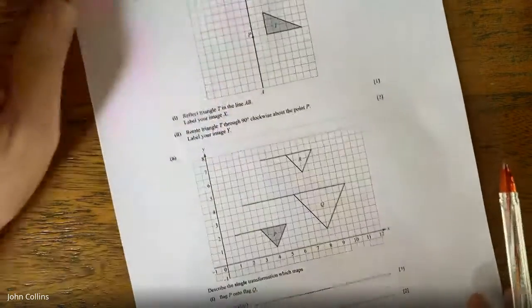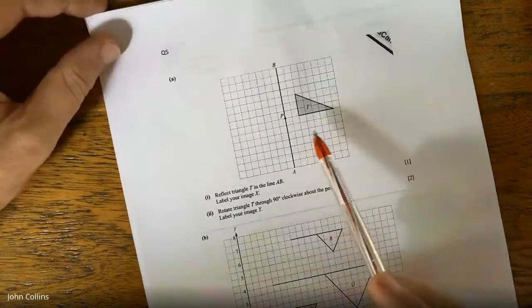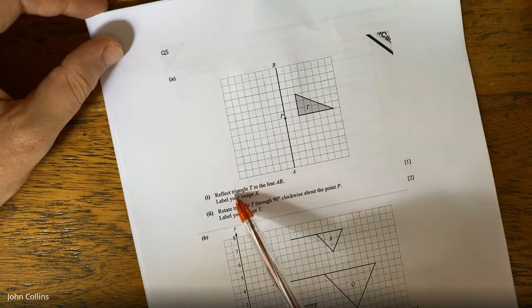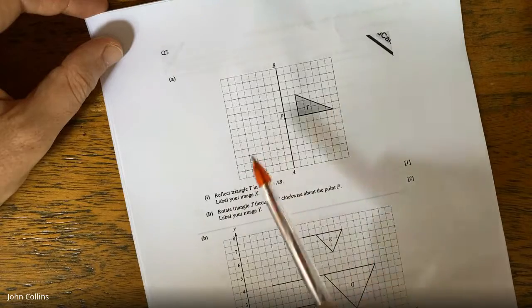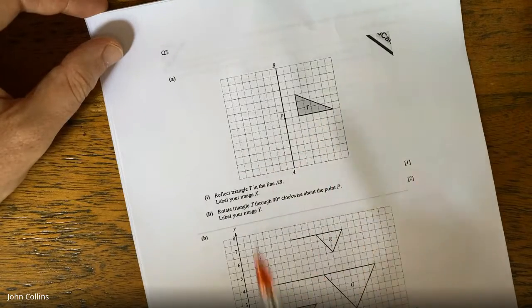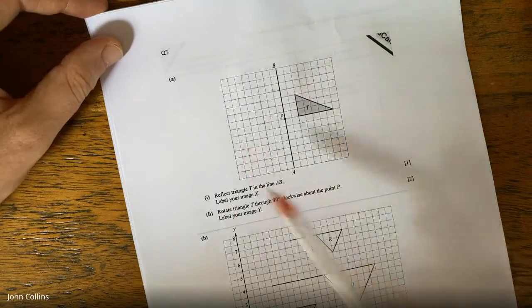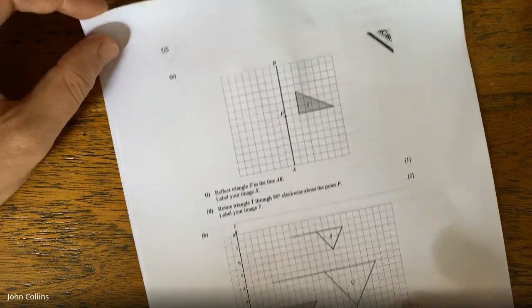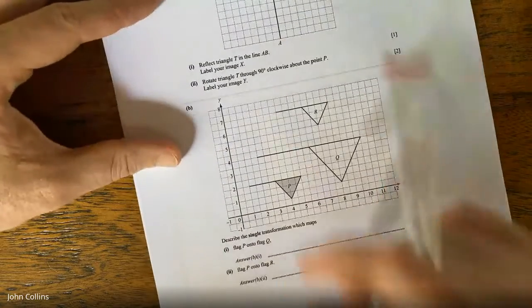All right, question 5 then is a transformations question. So it asks you to reflect first, so that's when it's looking in a mirror in this line, so somewhere over there. Rotate, so that's where you're going to need to get a piece of paper and do a rotation. A piece of see-through paper, do a rotation, so draw it on.